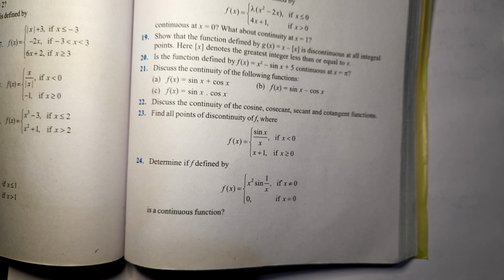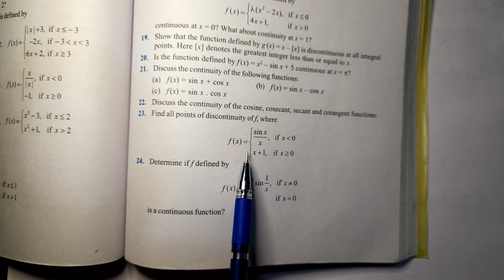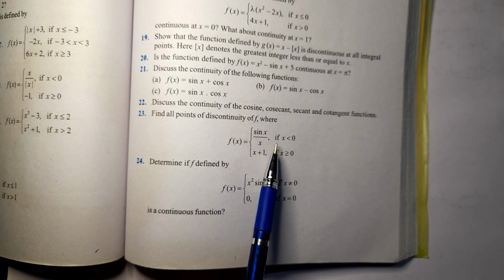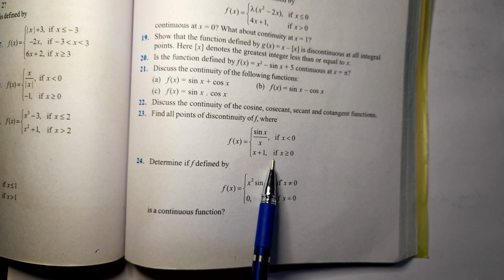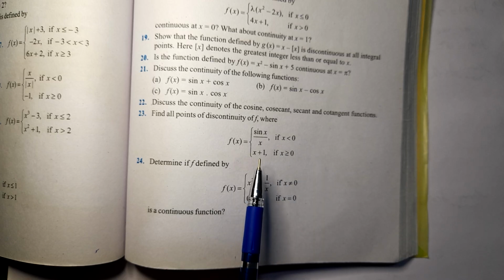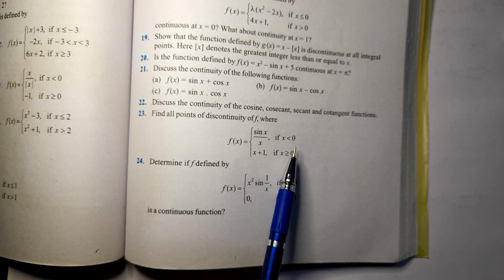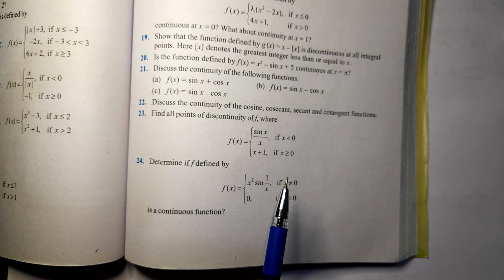Question number 23. Find all the points of discontinuity of f, where f of x is equal to sin x by x if x is less than 0, and x plus 1 if x is greater than 0. We have to check the point of discontinuity at x equal to 0. So we have to find the left hand limit, the right hand limit and f of x. If these three are equal, then it will be continuous. If these three are not equal, then it is not continuous.